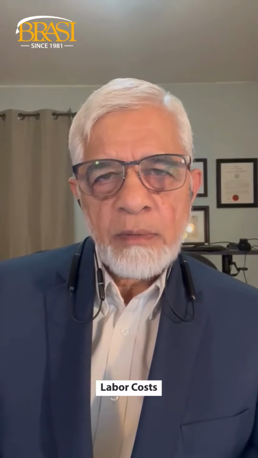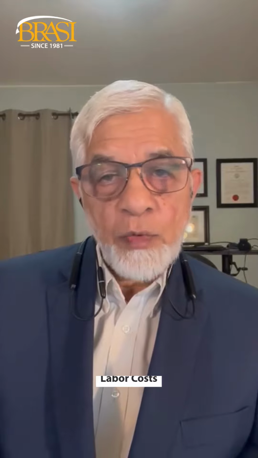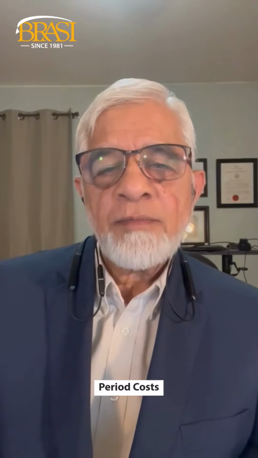Similarly, cost of goods manufactured, you take the stock of the opening balance for the period of the work in process, then add all the cost elements during the period, the raw materials, the labor costs, factory overheads for the period, and then take a stock of the closing balance of work in process. The difference is your cost of goods manufactured. So these are period costs.